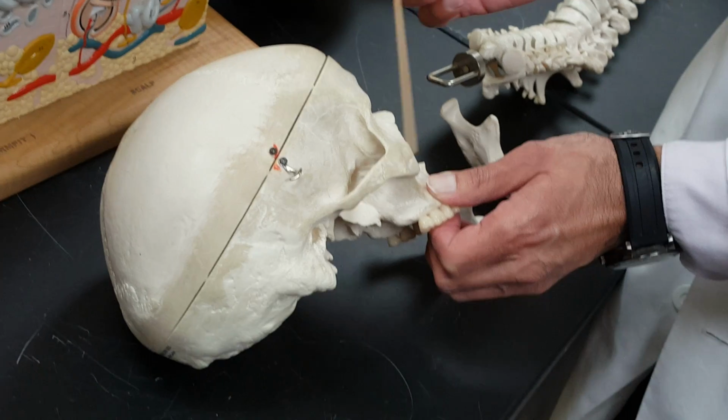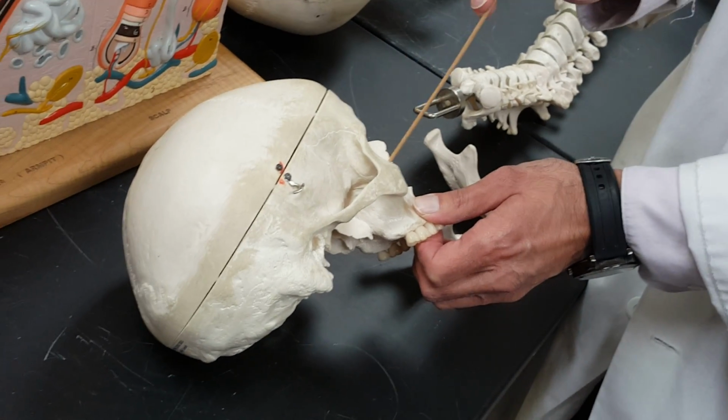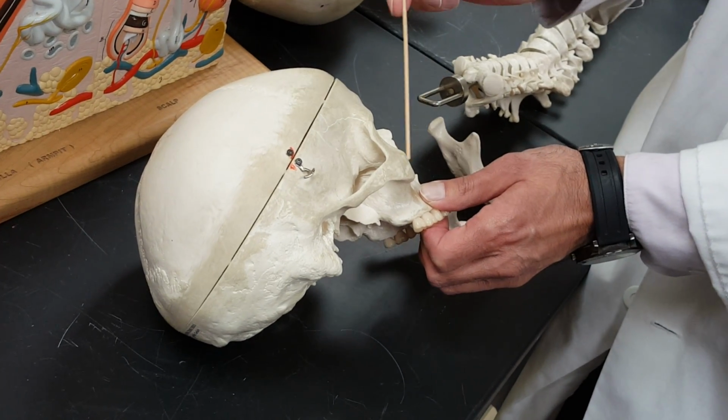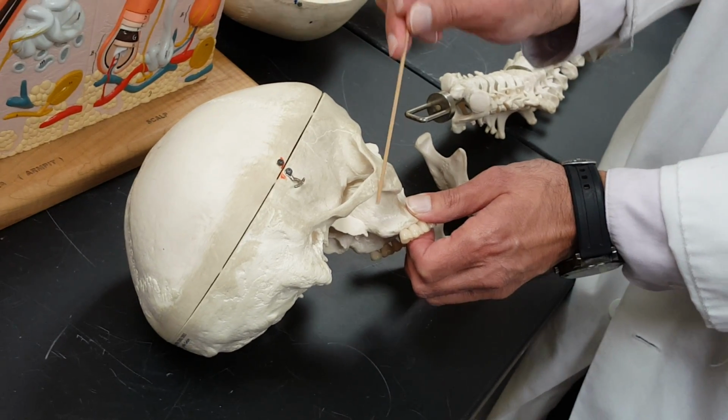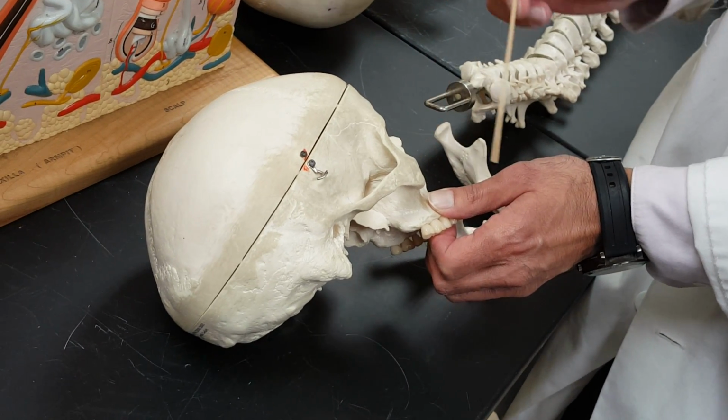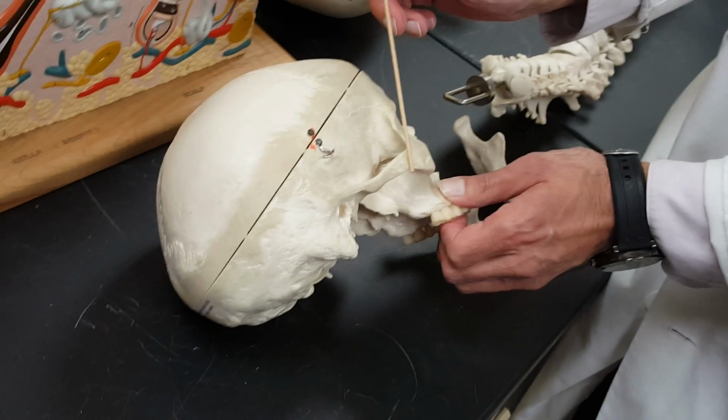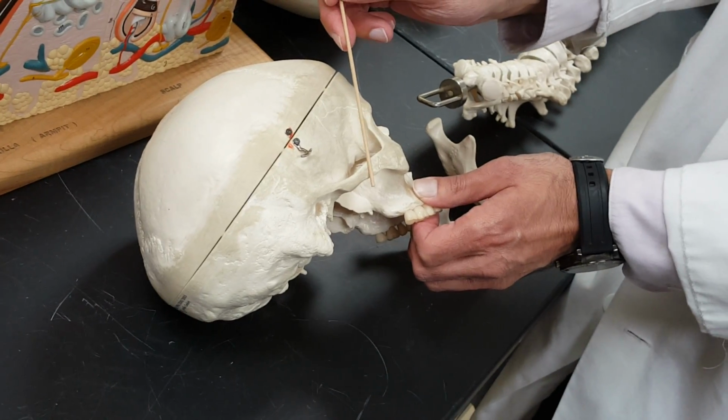This bone is the zygomatic bone, and on the zygomatic bone we have the temporal process right there. That's inverse. Okay, so the temporal process is on the zygomatic bone. Zygomatic process is on the temporal bone.